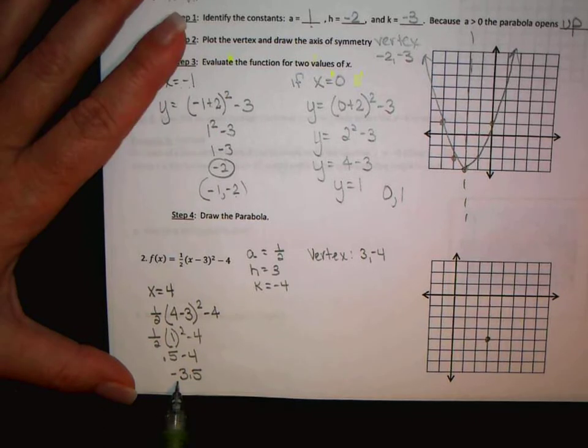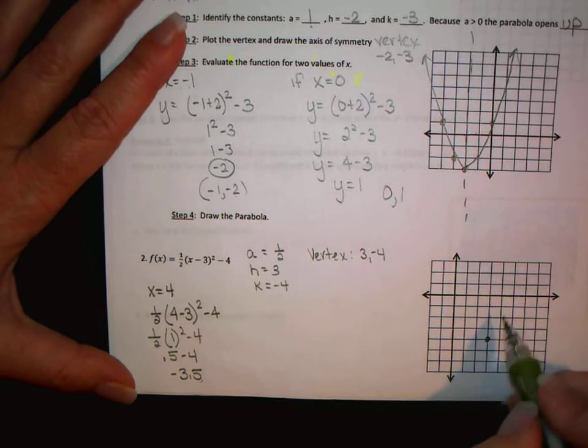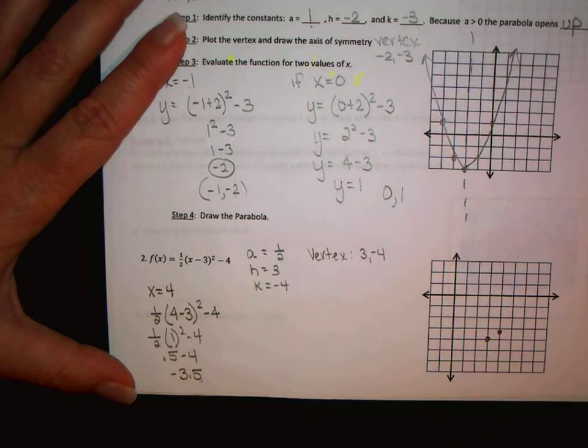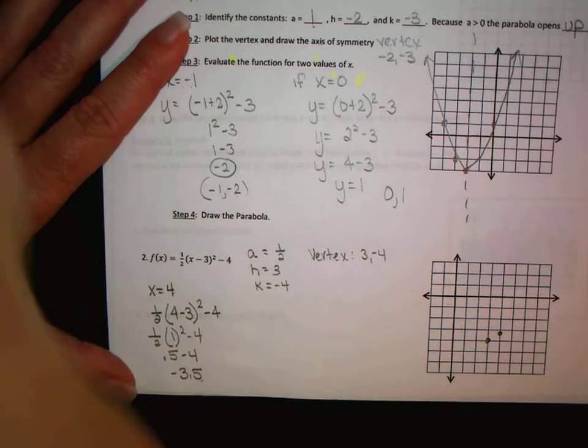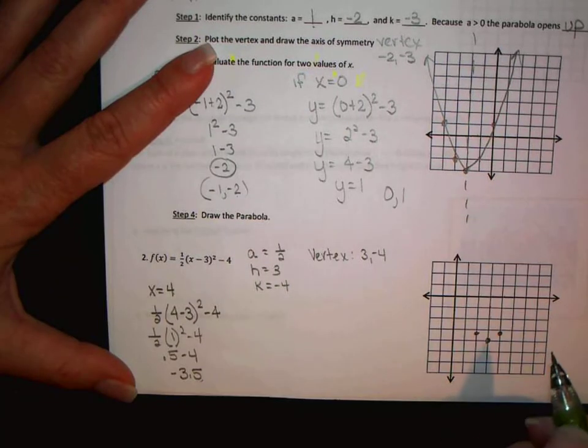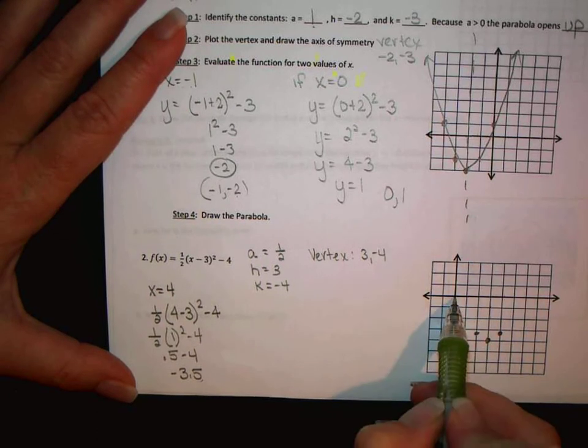Okay, so I got when x is 4, y is negative 3.5, so x is 4, y is 3.5. All right. Okay, now I'm going to make myself real simple.